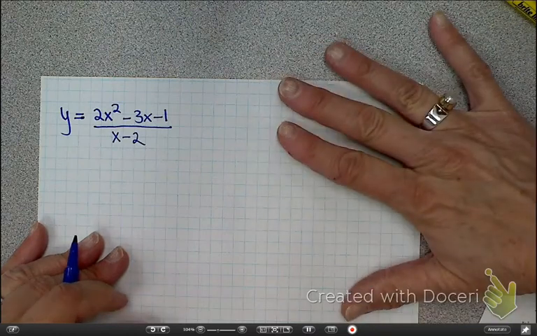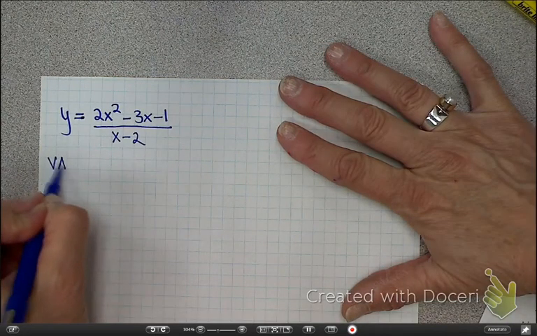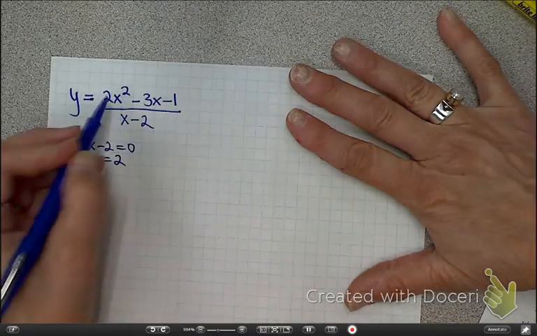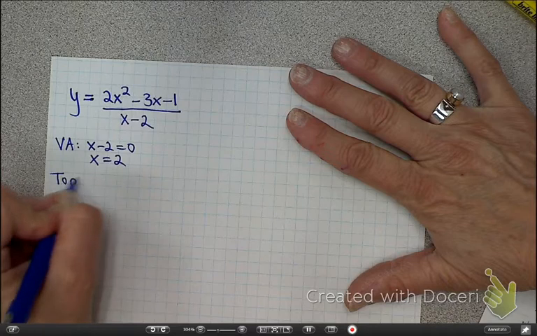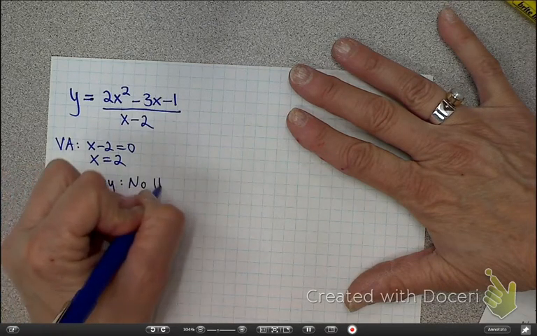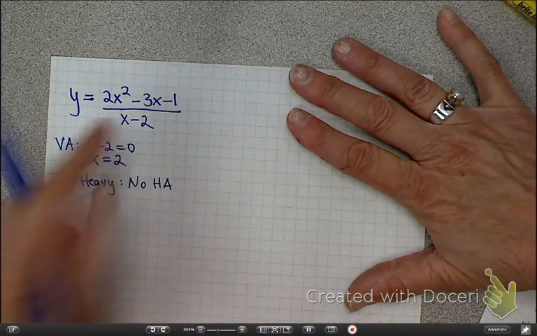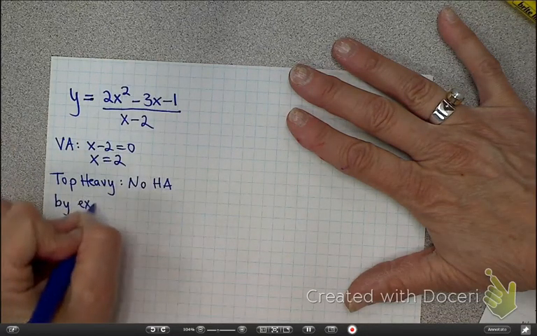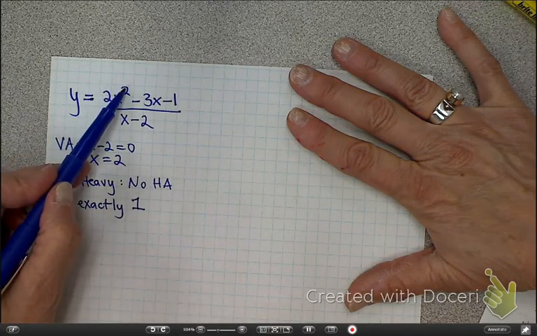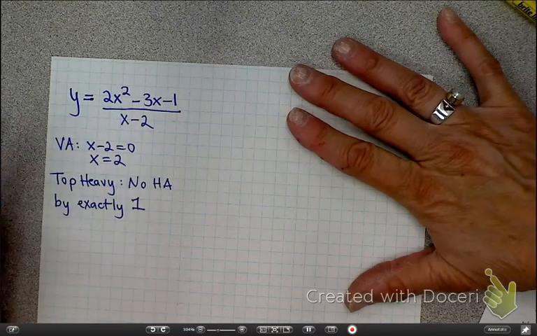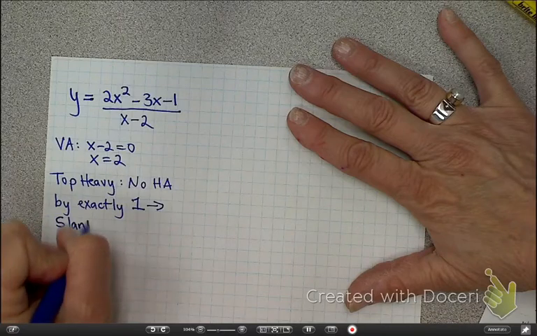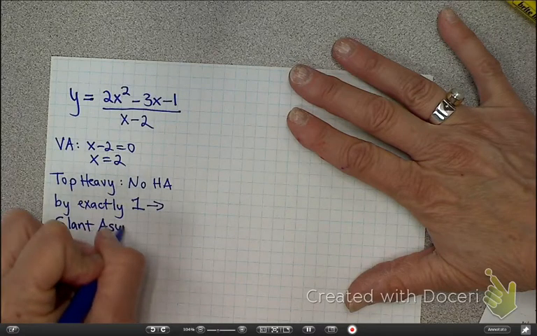We know that the vertical asymptote is x equals 2. We also see that this is top-heavy, so there is no horizontal asymptote, but it's top-heavy by exactly 1. This degree is a second degree and this is a first degree, so that's a difference of 1. Therefore, we do know that there will be a slant asymptote.